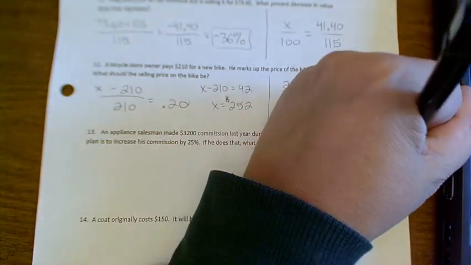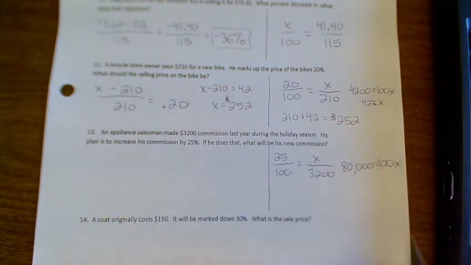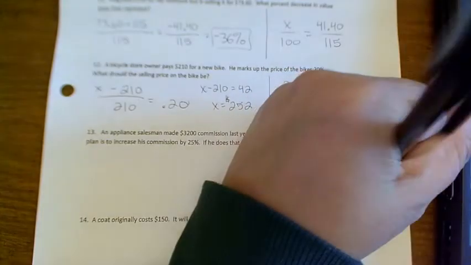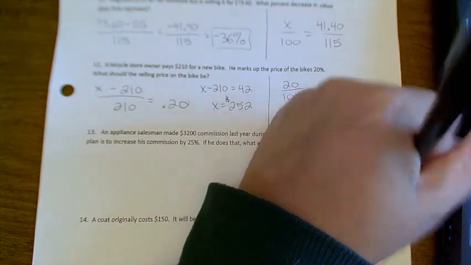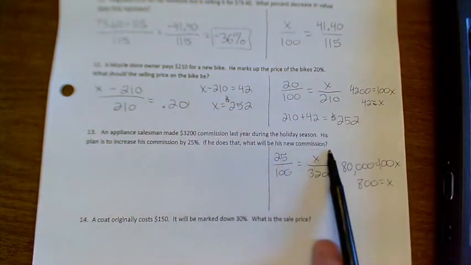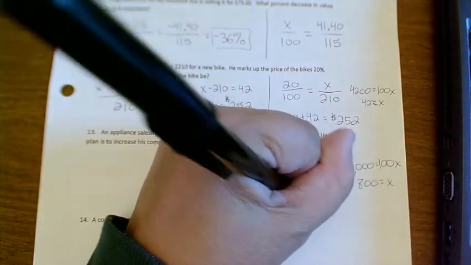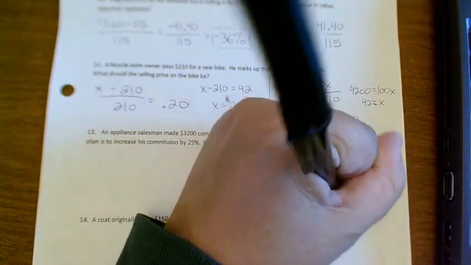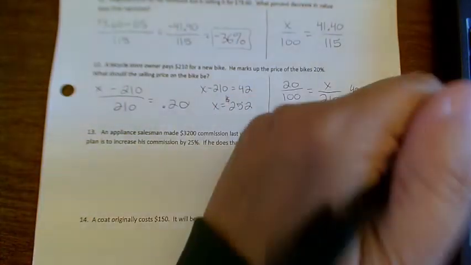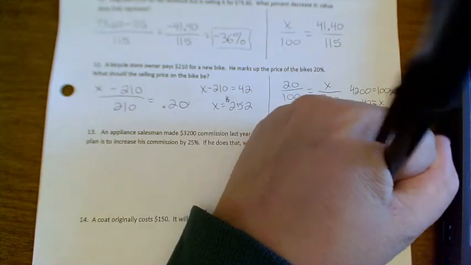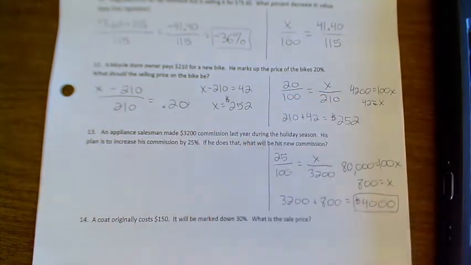So that would equal 100x if you cross multiply. So divide both sides by 100. That's going to be $800. So how much will be his new commission if he was making $3,200 and then it increased by $800? He would now be making $4,000.